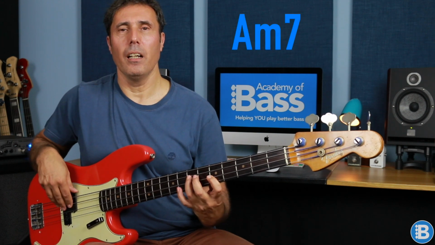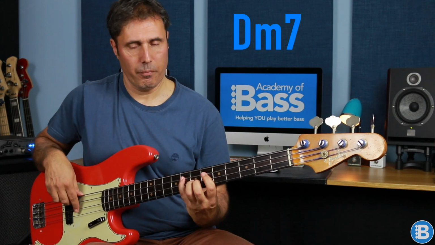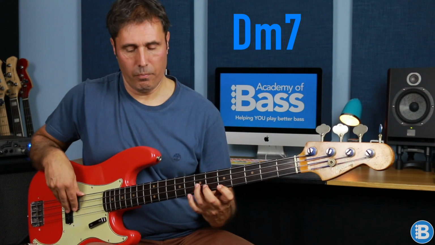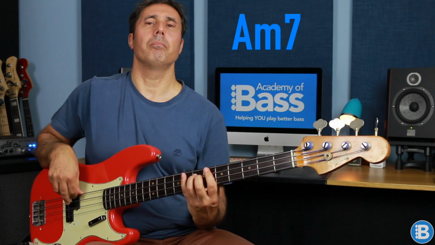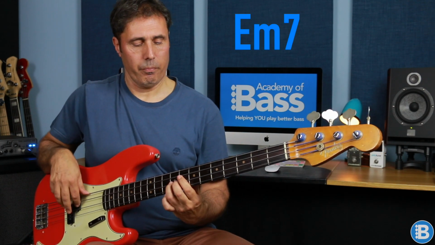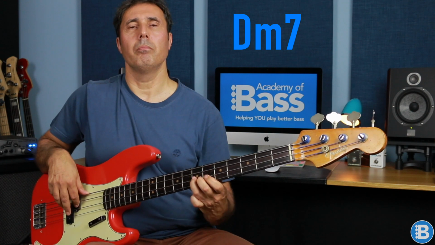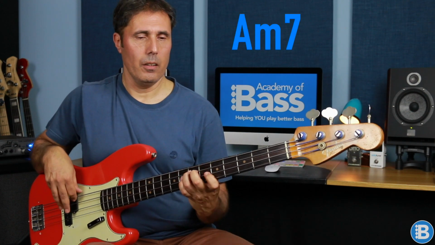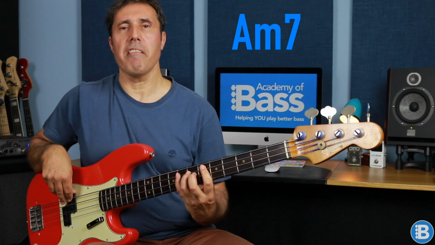So what I'm going to do now is play through the chord progression again, and this time I'm just going to use the notes in the chords. Here's the first arpeggio pattern. We're on A minor to D minor, back to A minor, then it's E minor, D minor and A minor, and there's the second variation.